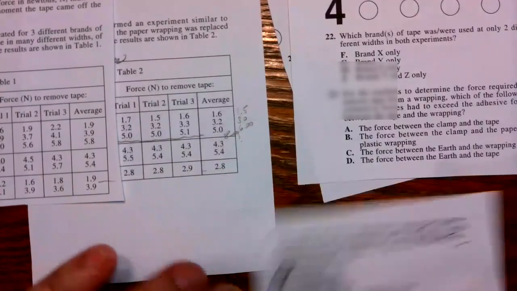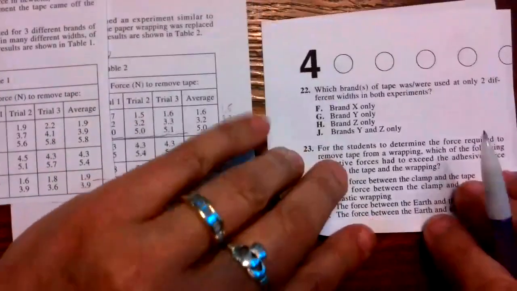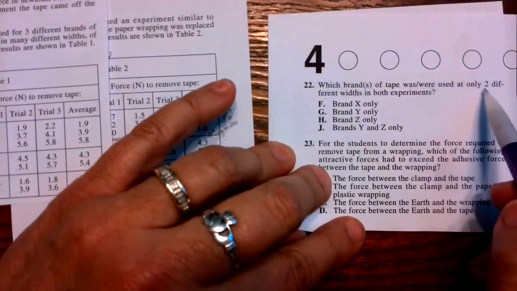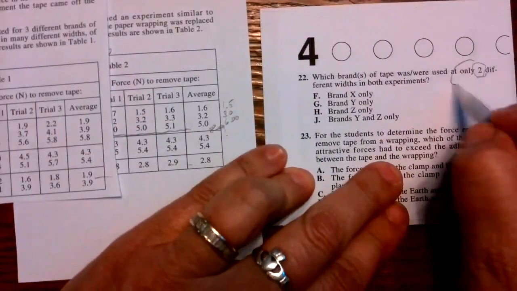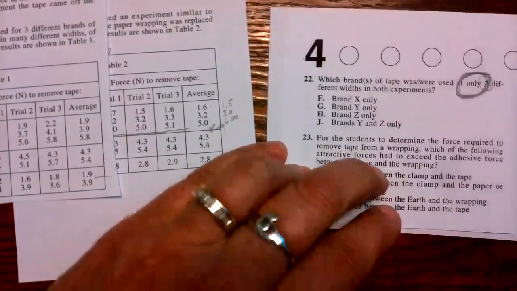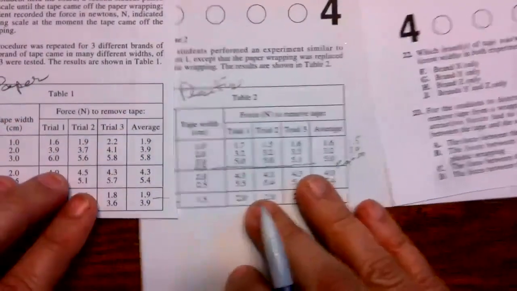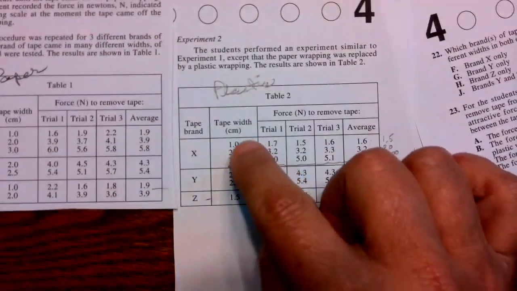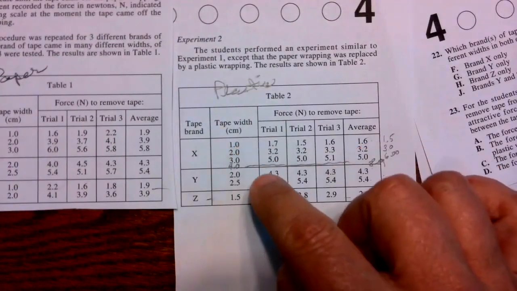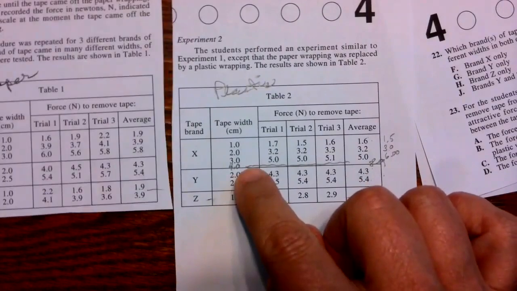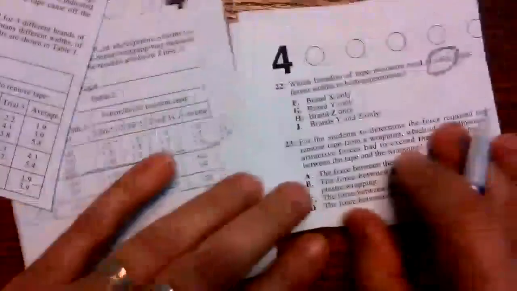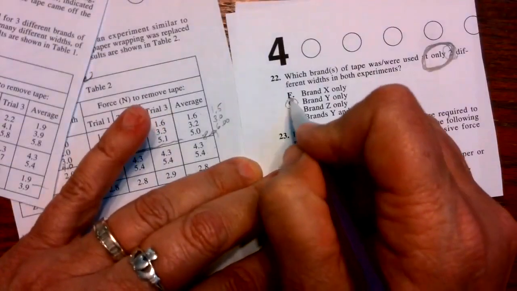All right. 22. Which brands of tape was or were used at only 2 different widths in both experiments? And remember, only is really important. So it can't be more than 2 and it can't be less than 2. It can only be 2. 2 widths in both experiments. X had 3, so it's not that. Y had 2 in both. Z had 2 in one and 1 in one. So the only one that had 2 widths in both experiments was Y. Brand Y only.